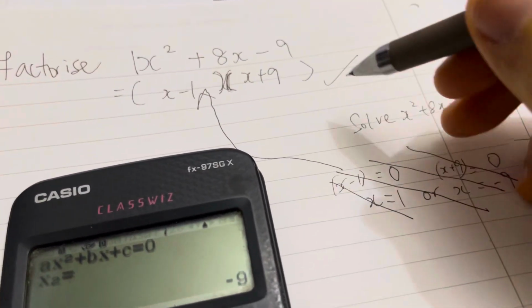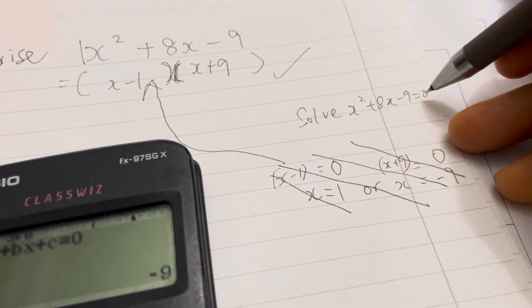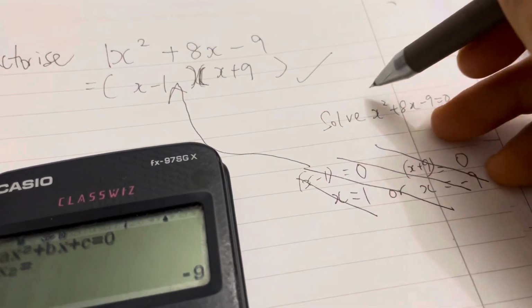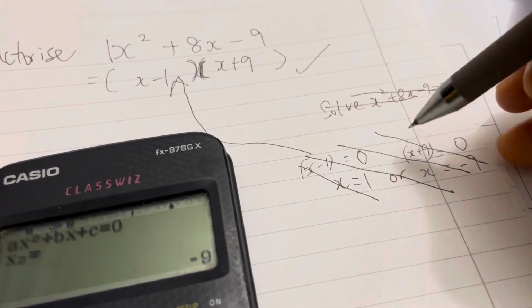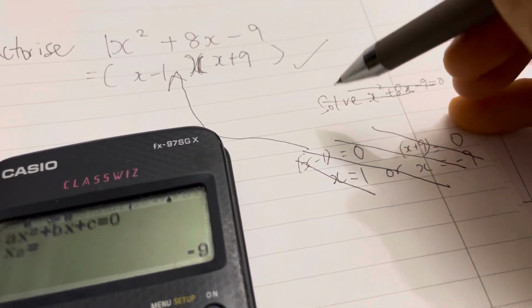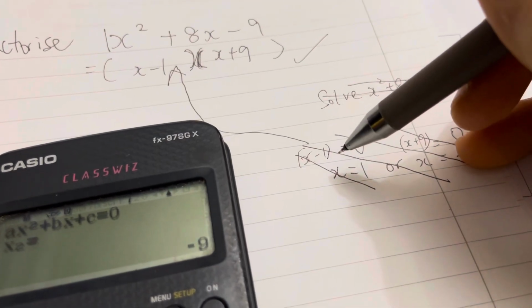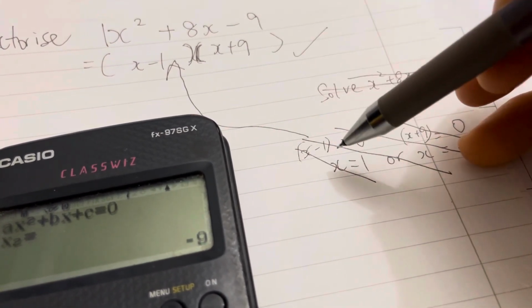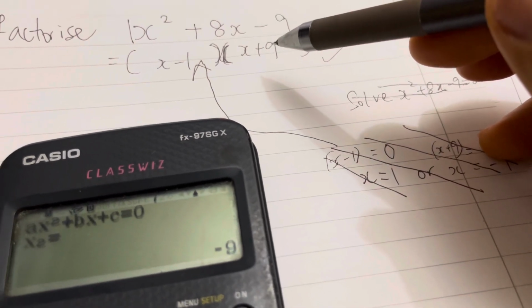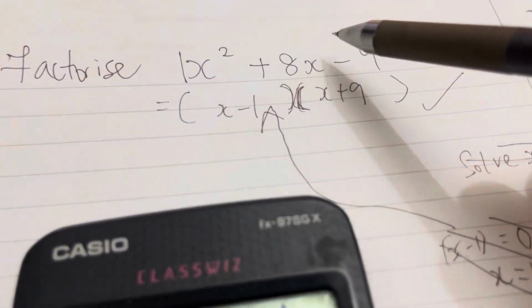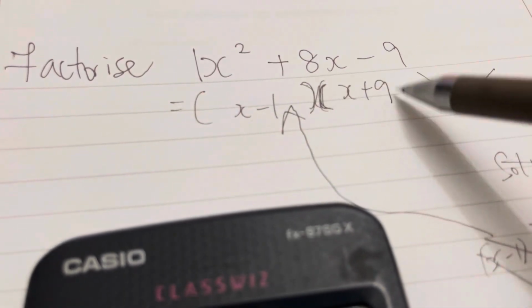But now they ask you to factorize and there's no equation here. Can you see there's no equal 0? So you have to cancel this. Because if you show this, the examiner will think that you don't know what's going on, which is true, you don't know what's going on, then he'll mark you wrong. So your answer for factorizing is just what times what, if you do this.